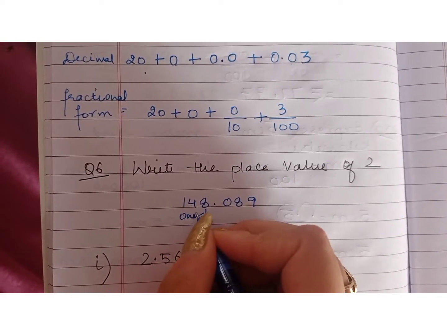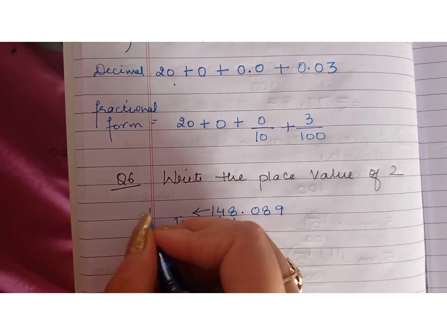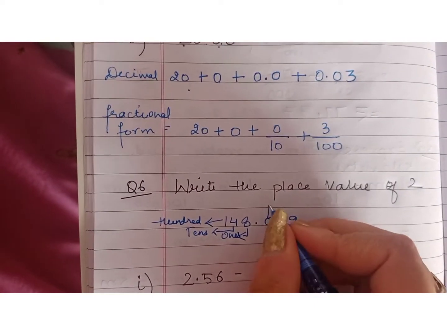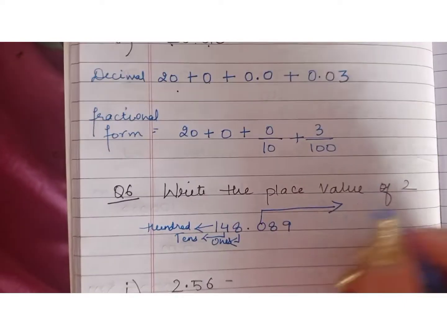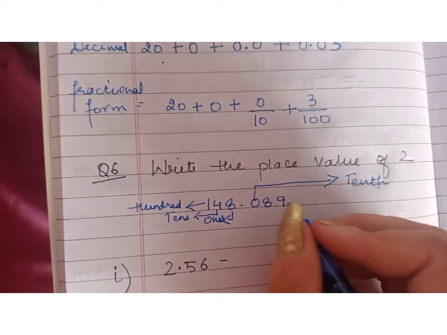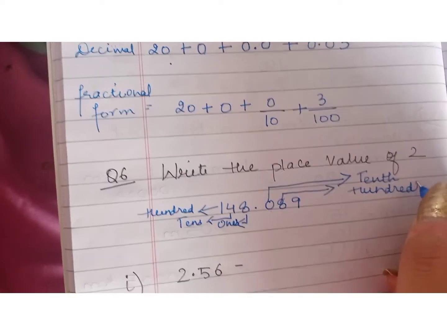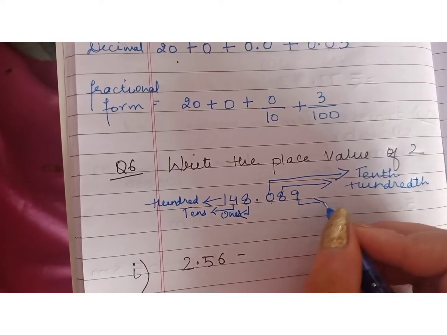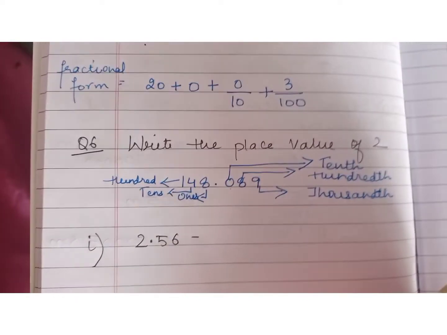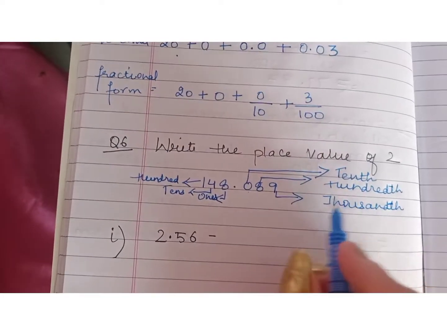Before the decimal the place values are the same. It is ones, 8 ones. For 4 it is tens, and for 1 it is hundreds. The way you have been doing it since your childhood. But for the numbers after the decimal, the first position is tenths. The 'th' is added. Then for the second position it is hundredths. With 100 we write 'th'. Then for the third position it is thousandths. So these are the place values. According to this you need to write the place value.